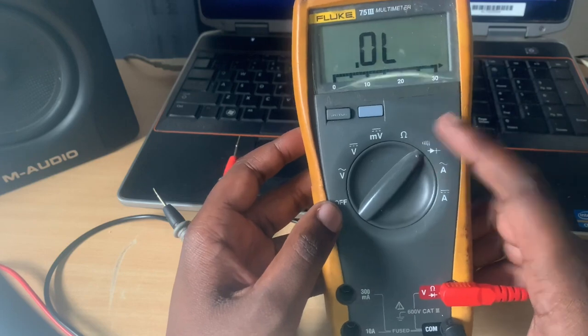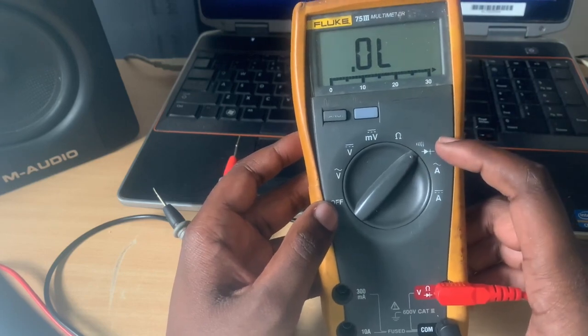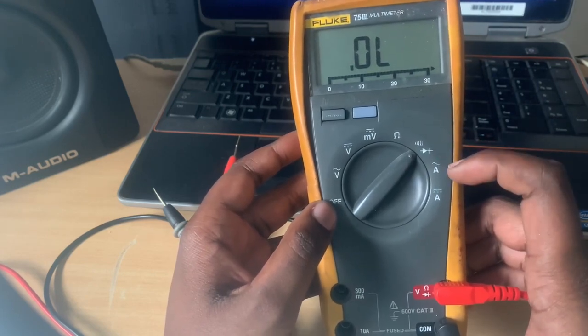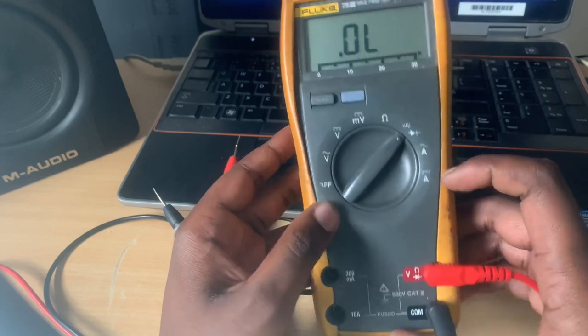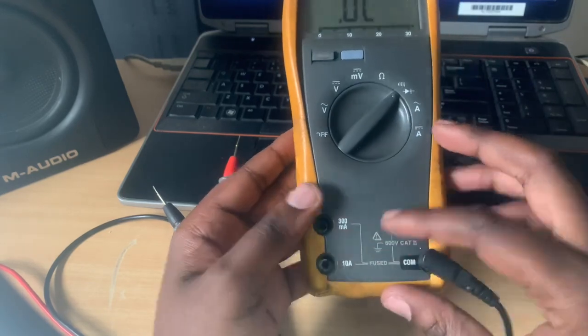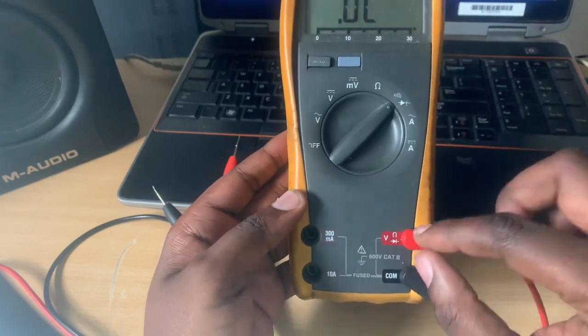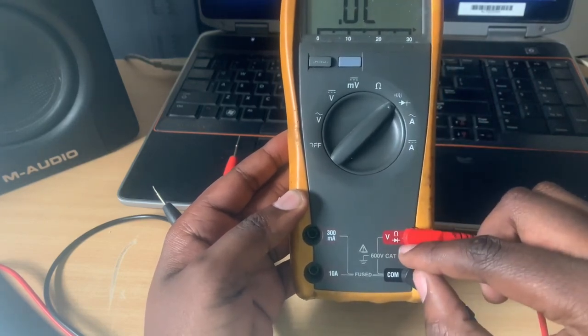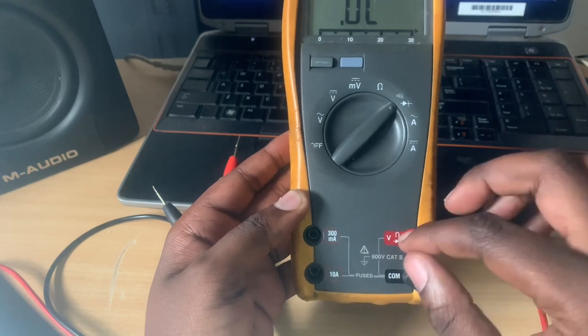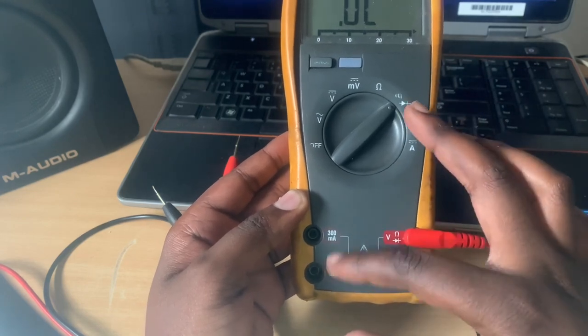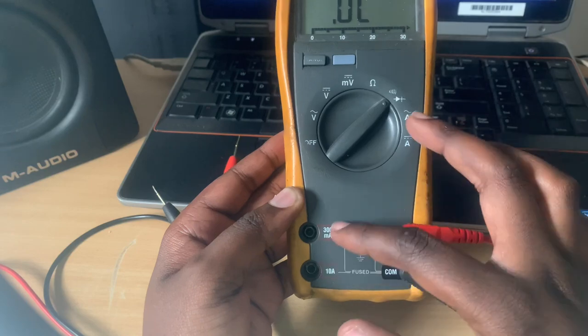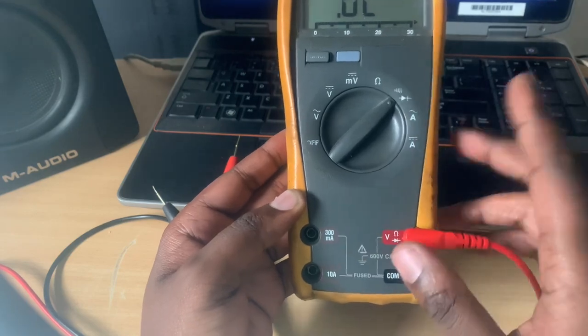You have ohms, continuity and diode test, AC current and DC current, and how you connect it here tells you which ones use this red one. You can use voltage, ohms, and continuity test. You can plug it in over here, but when you're testing current, you have to know what current you're using.